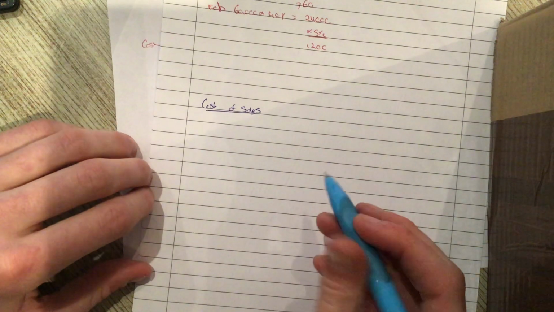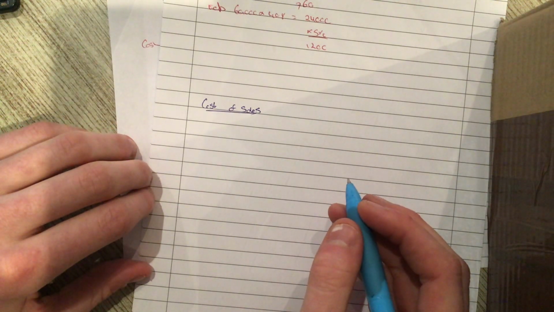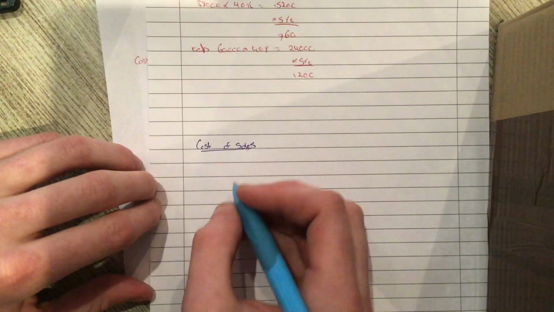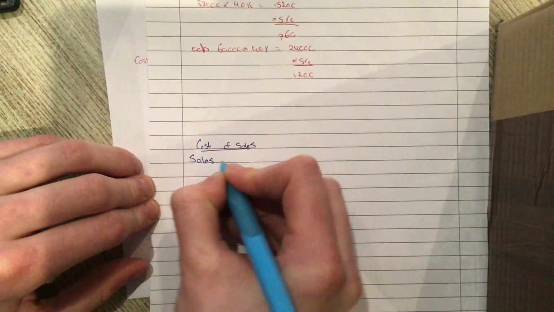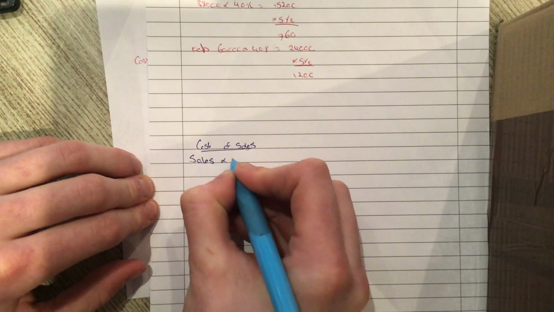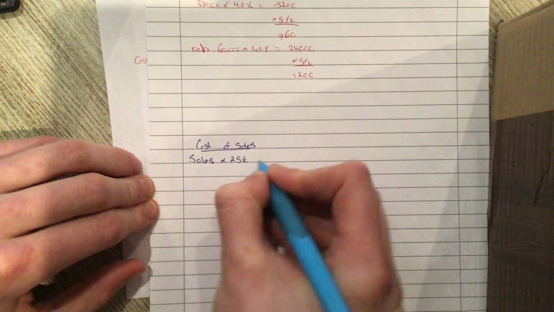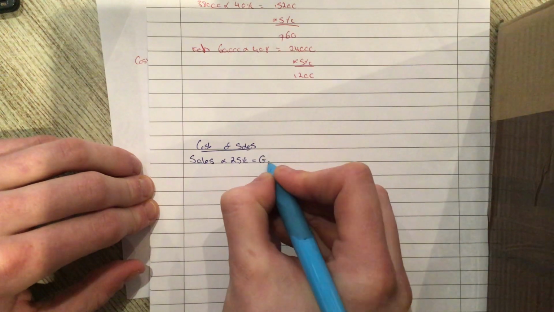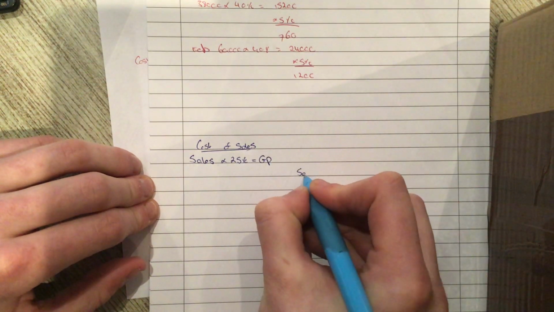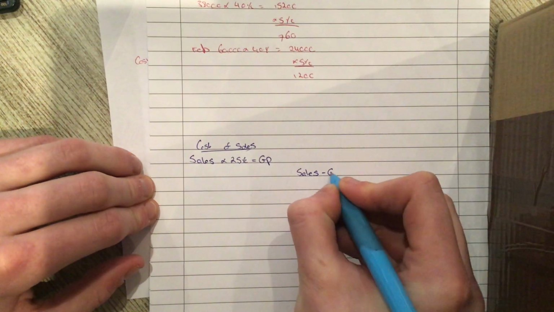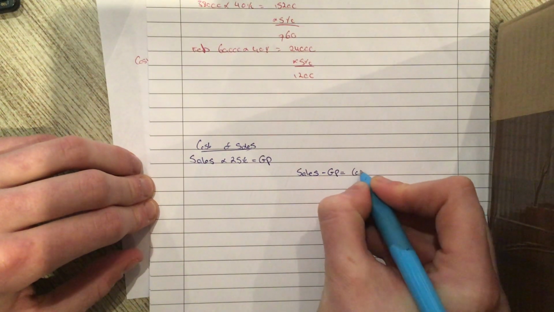So first things first, I want to get my gross profit figure. So I want to get sales multiplied by 25%, because 25% of my sales is my gross profit. If I take my sales figure and I take away my gross profit, that leaves me with cost of sales.